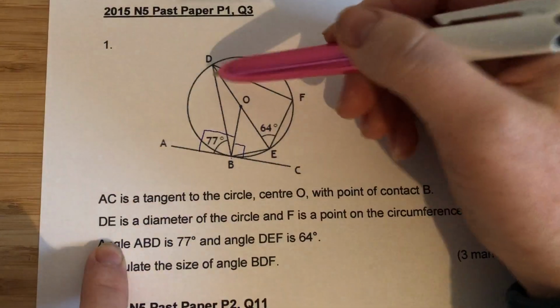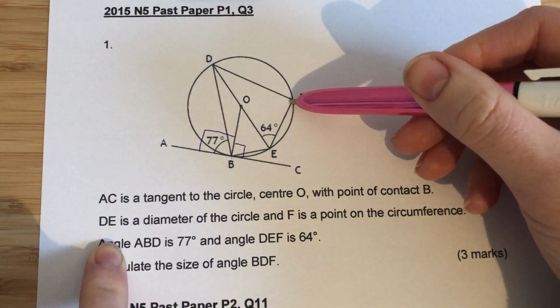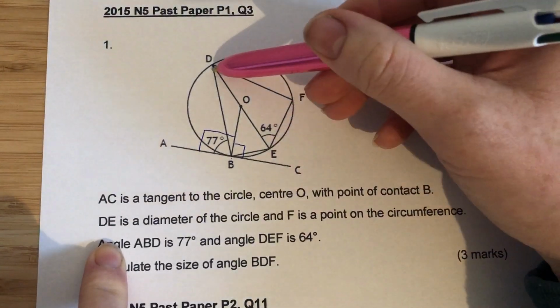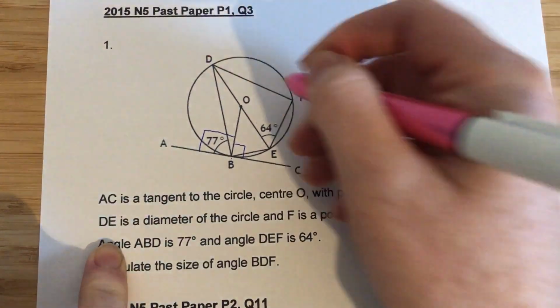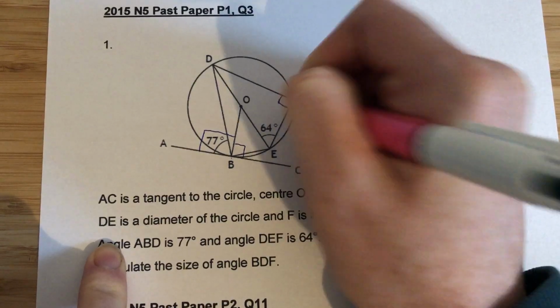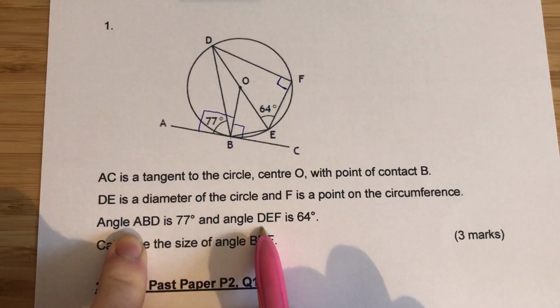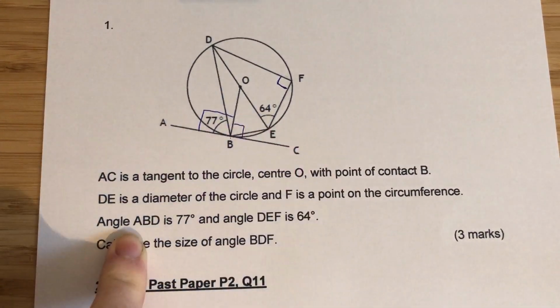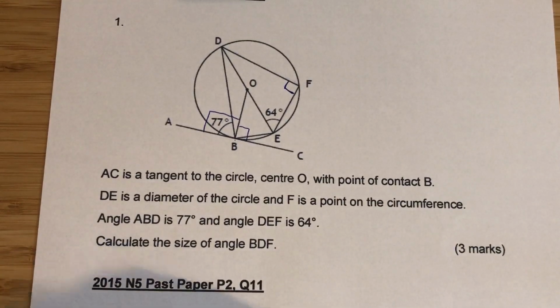DE is a diameter of the circle, and F is a point on the circumference. So we've got this diameter, we've got a triangle being made by going to a point in the circle, so we also know that this one here is 90 degrees. So we've marked in two new things to help us. Angle ABD and DEF, the 77 degrees and the 64 degrees have been marked in for us. Calculate the size of the angle BDF. So let's just work that out.